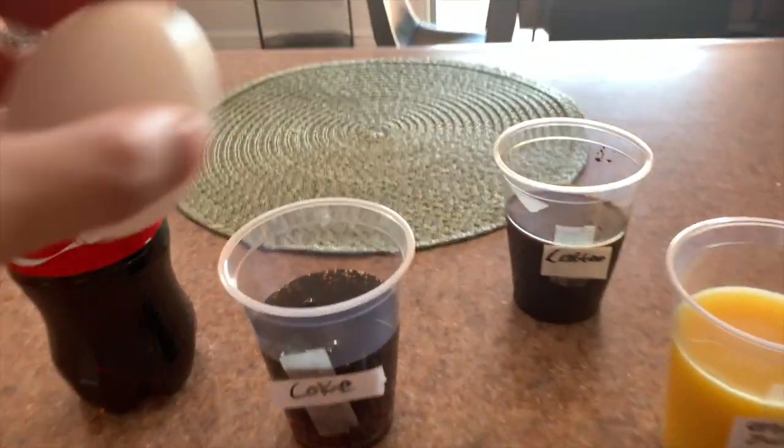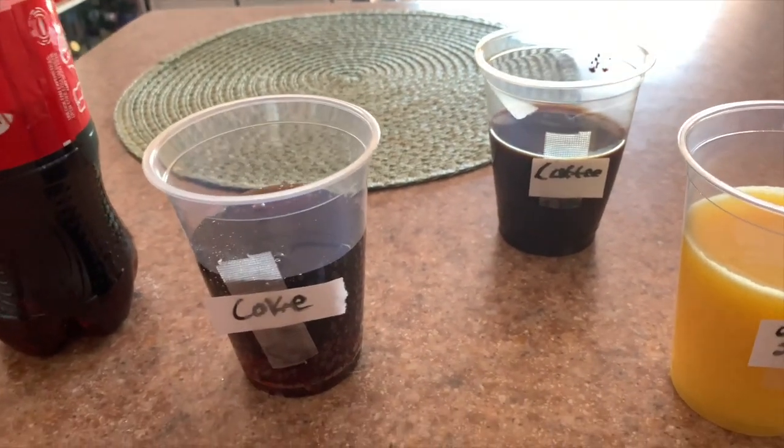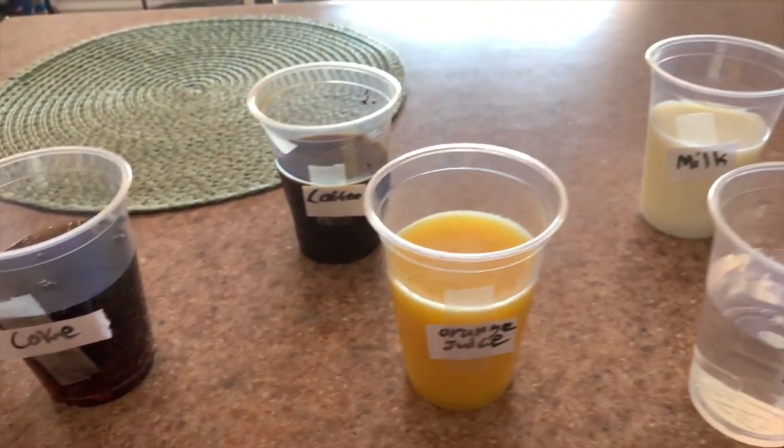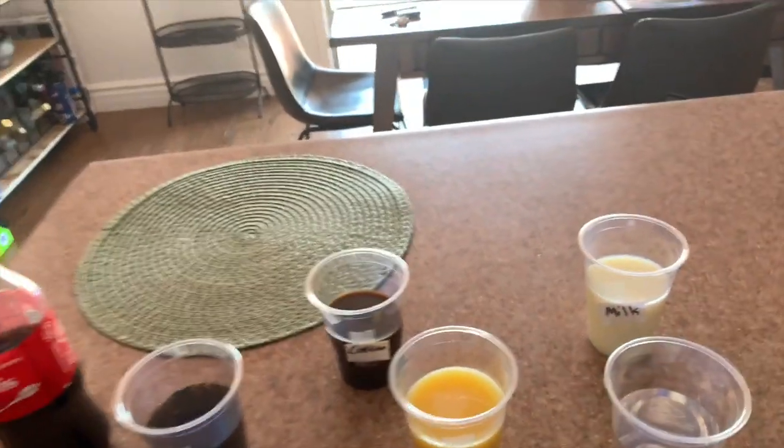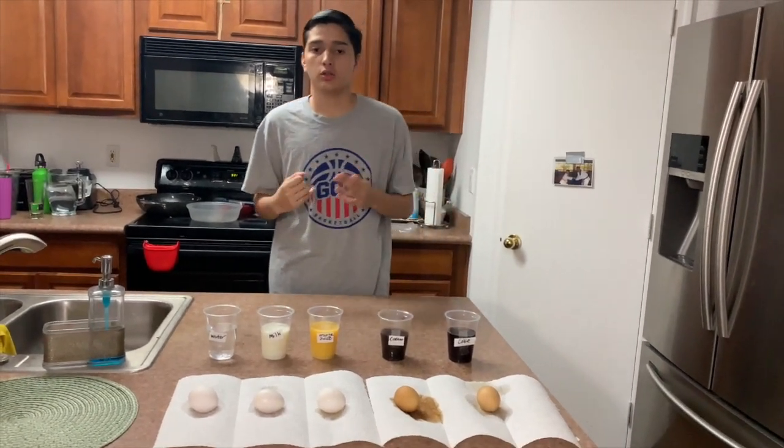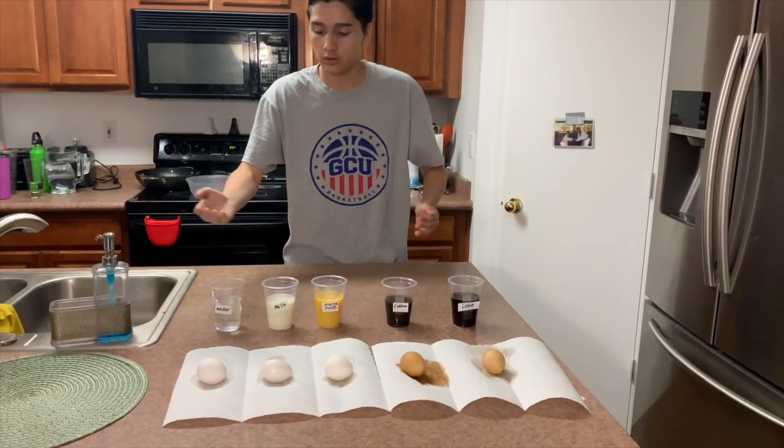So as I put the eggs in the beverages, I should test the results by the end of the experiment. So it will be all these 4 except the water. All right, let's do it. A few moments later. So after 12 hours of examination, here are the results of the eggs.